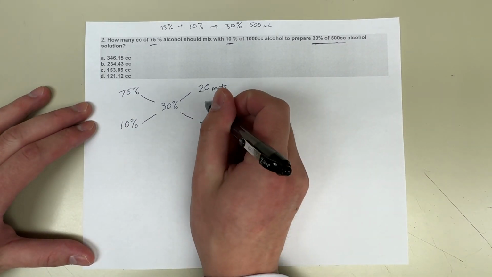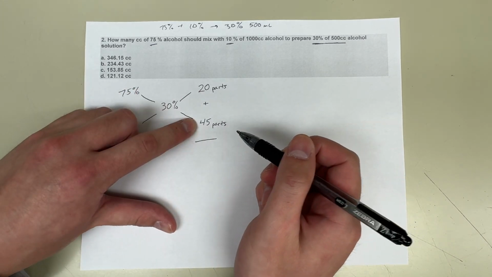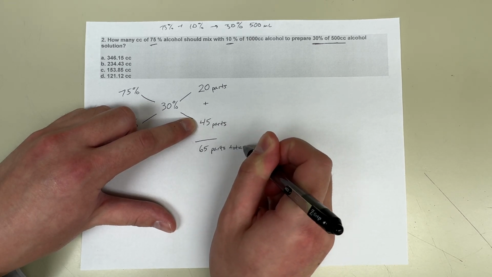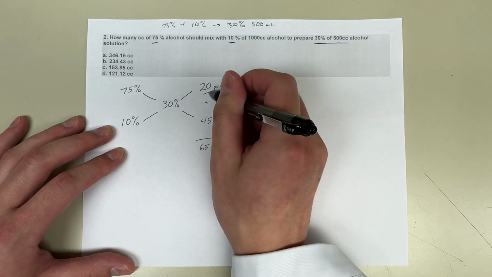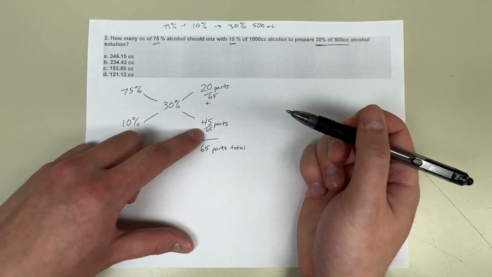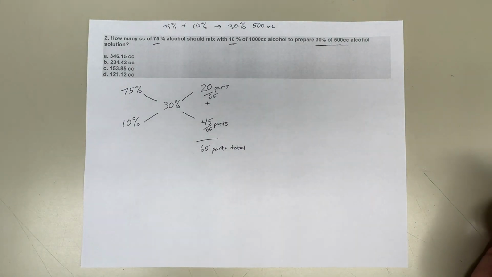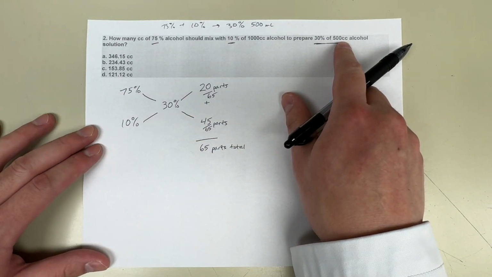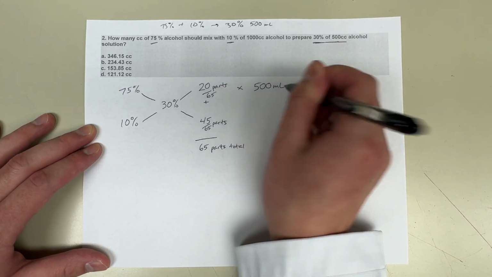Next you want to add up both of the parts to get the total number of parts. So 20 plus 45 equals 65 parts total. Then I like to draw a little underline and put 65 under both of these, over the total. That makes it quicker. And I already know what my final volume is going to be. It's 500 cc's. So you just multiply it by 500 milliliters on both the top and the bottom.